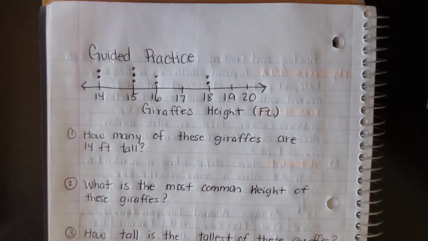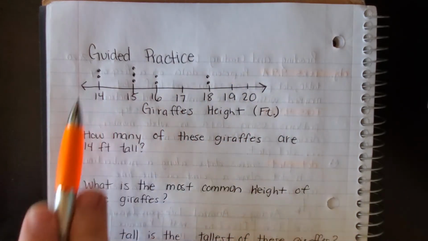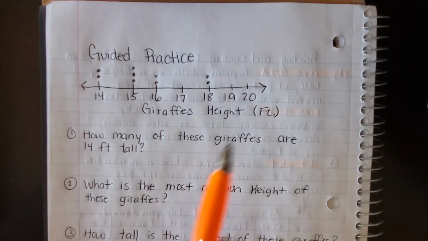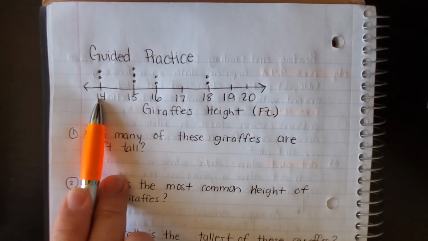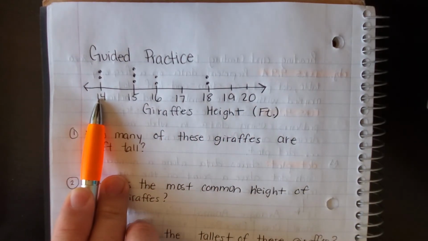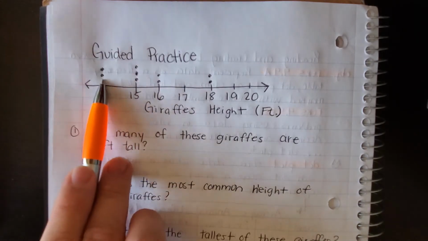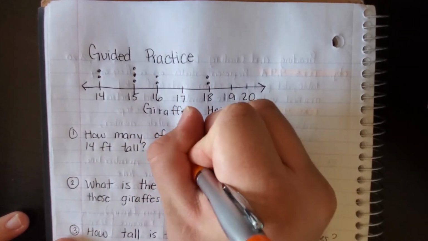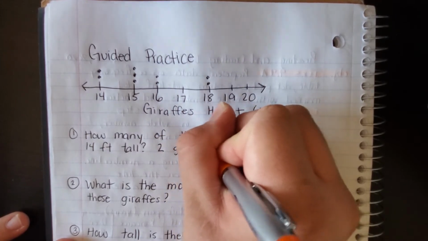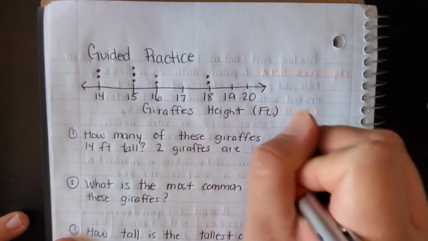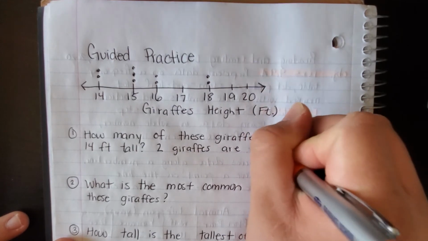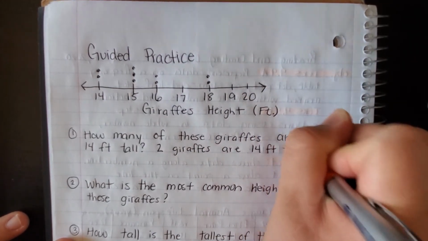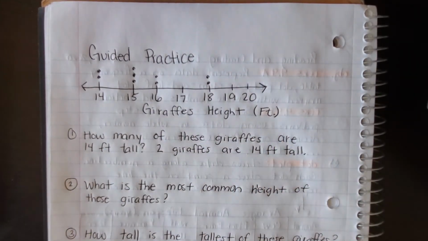Starting with that information given, how many of these giraffes are 14 feet tall? So we want to know how many of these giraffes are 14 feet tall. So we go back and look at that dot plot. Look at the number 14. So right here, how many dots do I have above that one? 2. So that means that 2 giraffes are 14 feet tall. Ta-da! Simple. Just like that, okay?